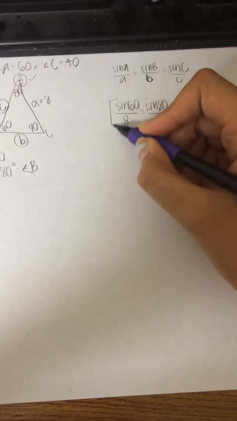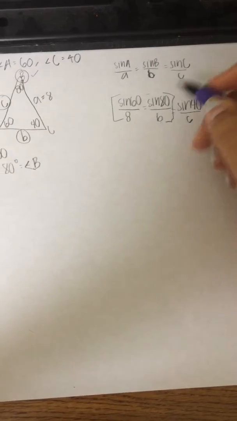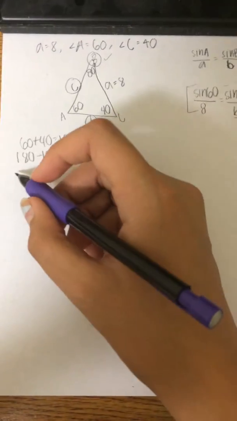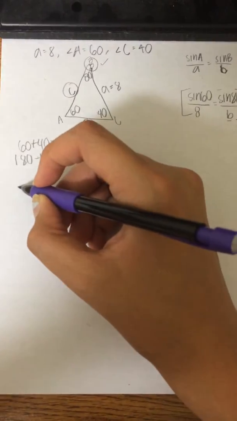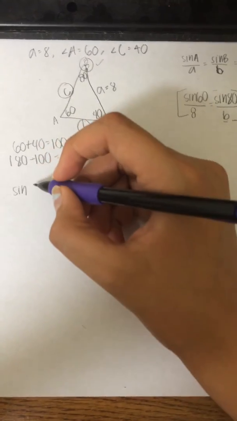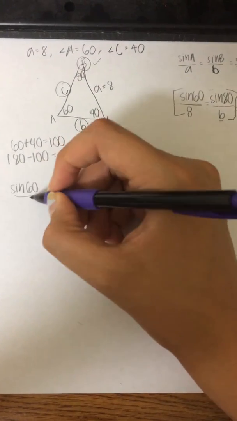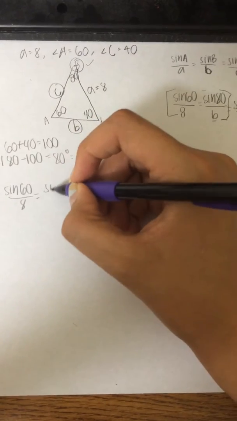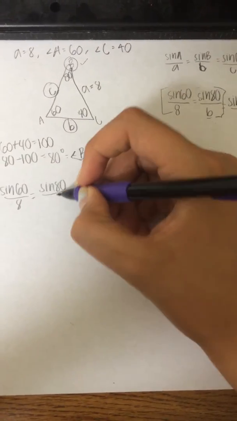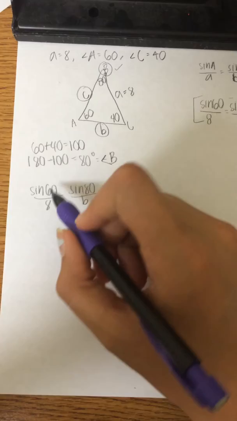So we're going to solve these two first to find side B. I'm just going to rewrite this first so I don't get messed up. Now you want to solve.